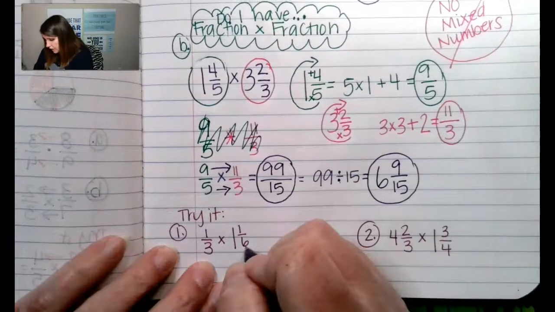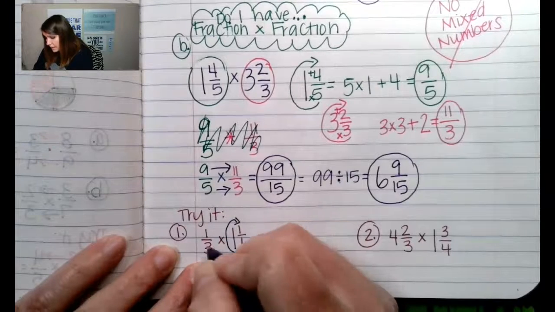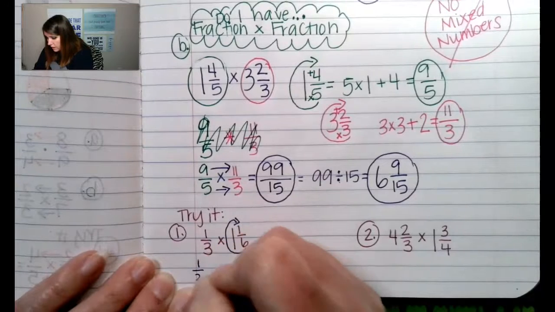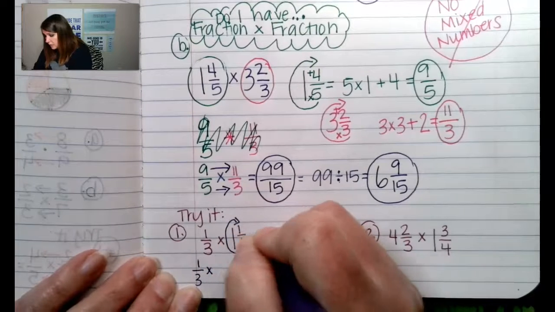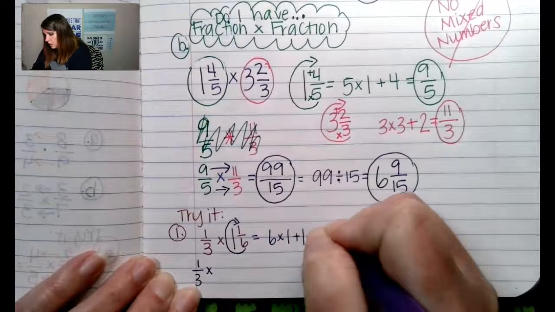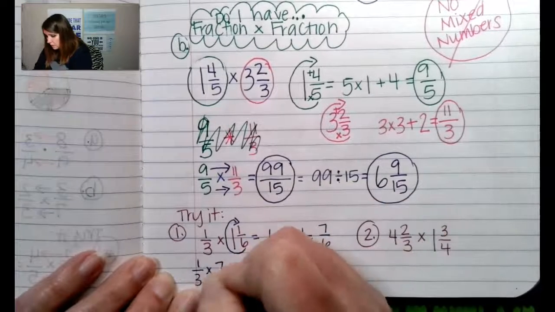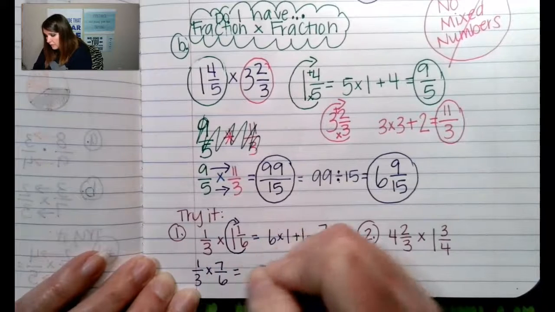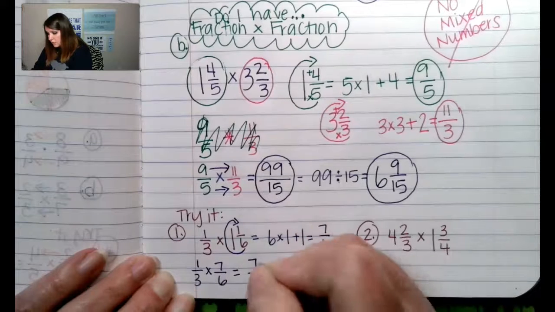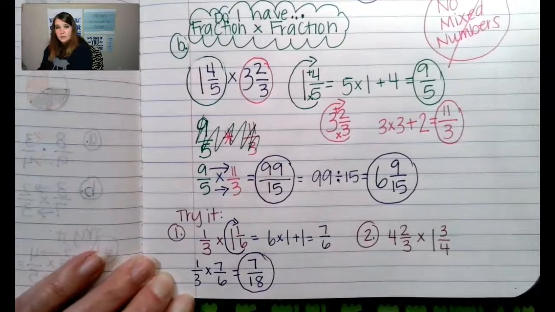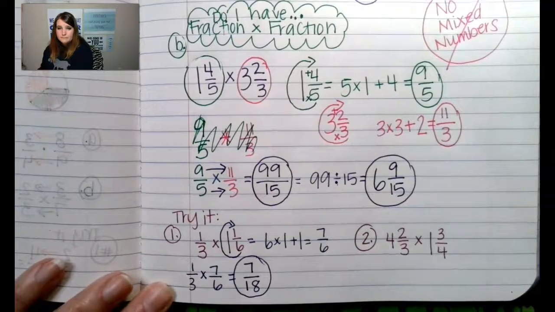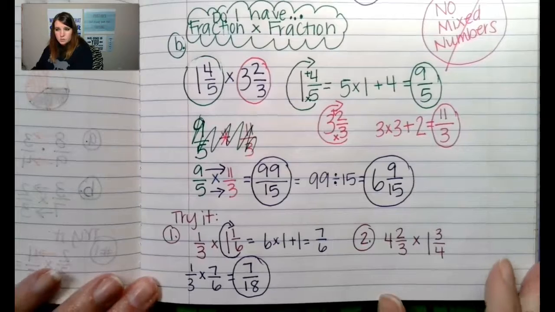All right, first I need to convert this into a fraction because I do not have a fraction times a fraction. So this problem is really 1/3 times 1 1/6. So this is 6 times 1 plus 1, which equals 7/6. So 7/6. 1 times 7 is 7. 3 times 6 is 18. So 7/18. How did you do on that one? Check it out. How did you do?